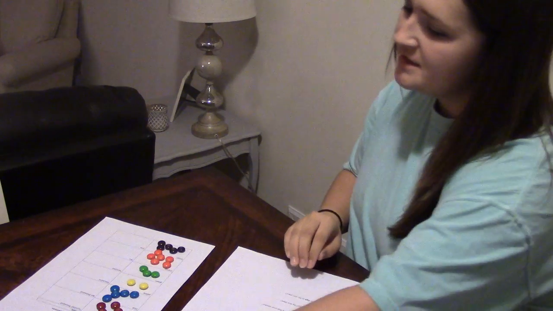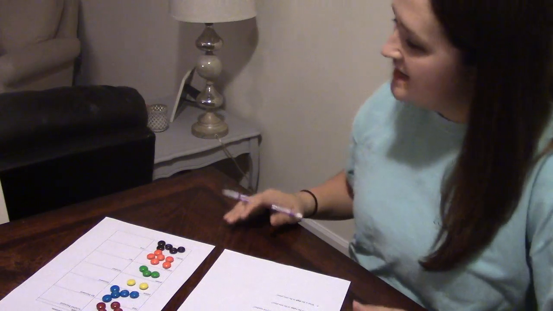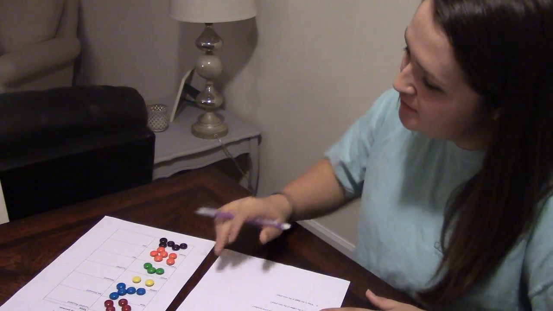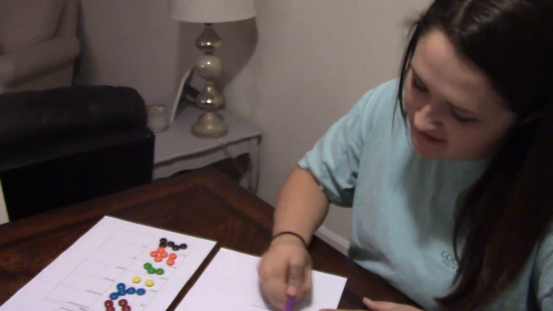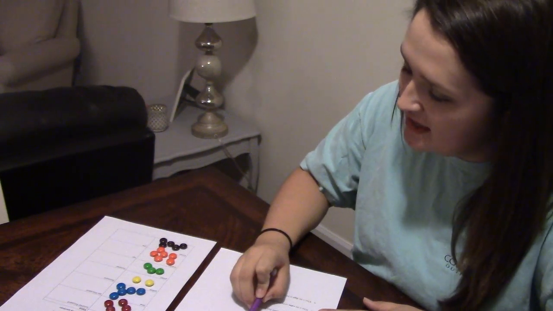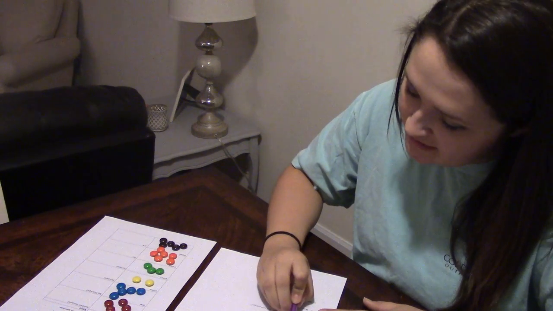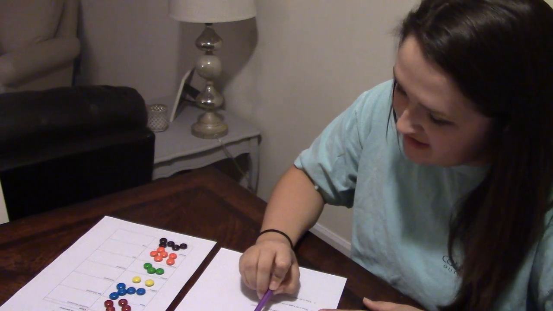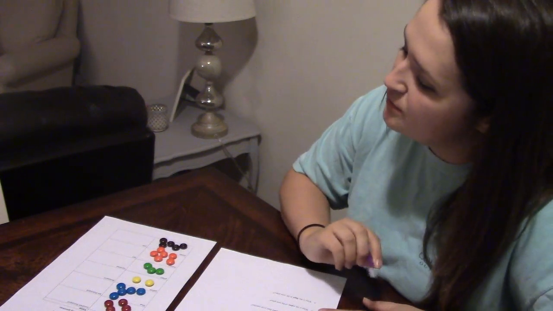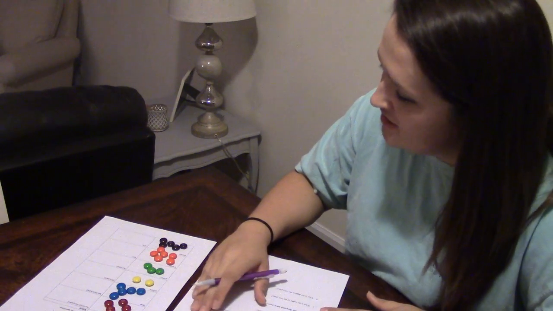Okay, so each color of the M&M represents a different place value, okay? So in this chart we can see the reds represent the 100,000s, the blues represent the 10,000s, the yellows represent the thousands, green represents the hundreds, orange represents the tens, and brown represents the ones. So let's go and see if we can find the value of each digit.